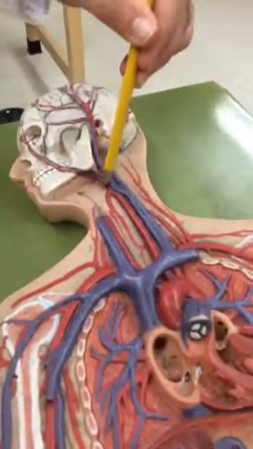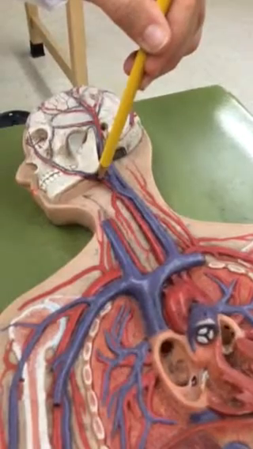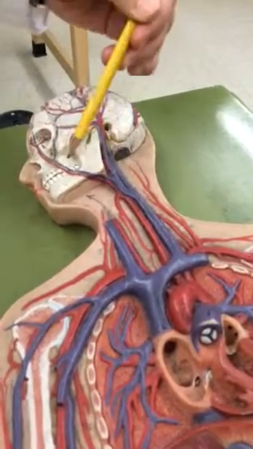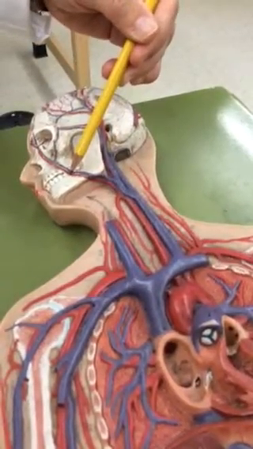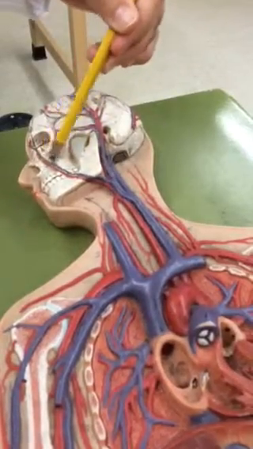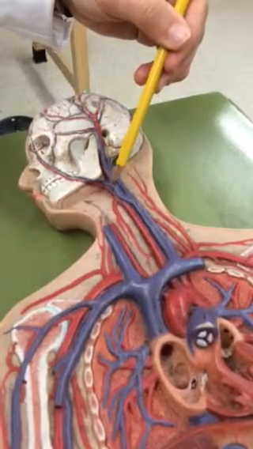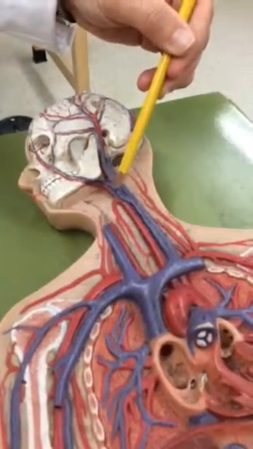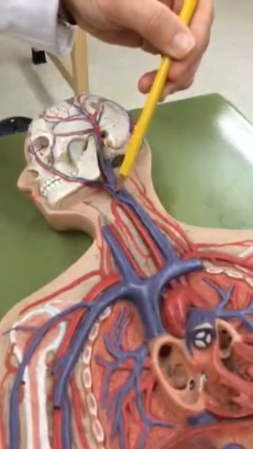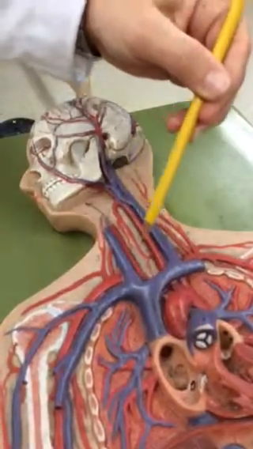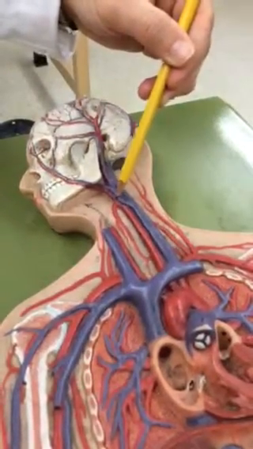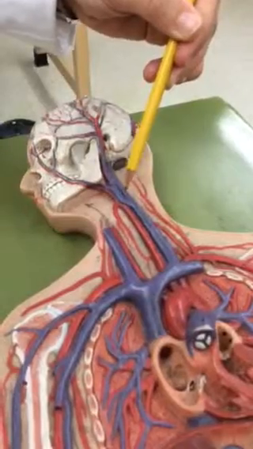So this is the left common carotid artery all the way through here, and then right here it splits. This is going to be the left external carotid artery, which goes to the left facial artery, which would come to the left facial vein, which will go to the left external jugular vein, which unfortunately is missing. So it should be here, but it's missing.